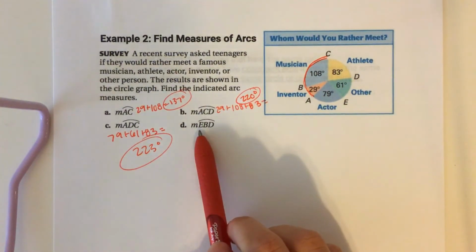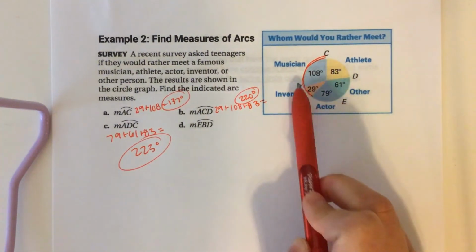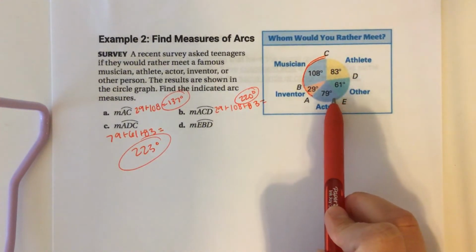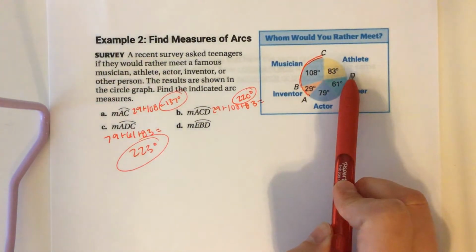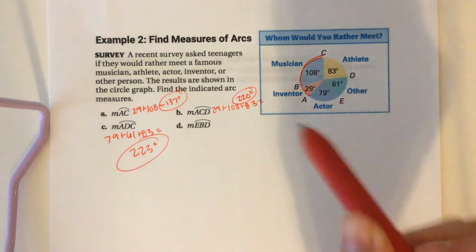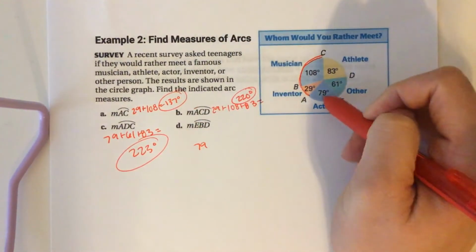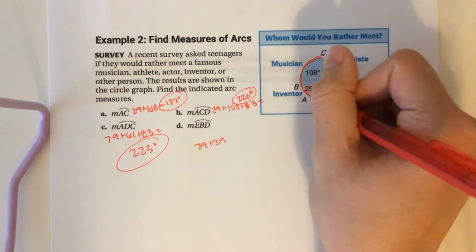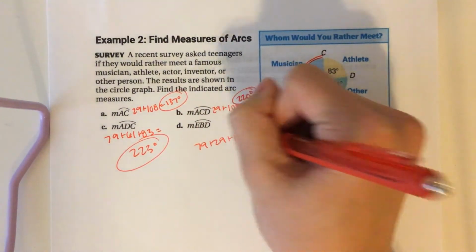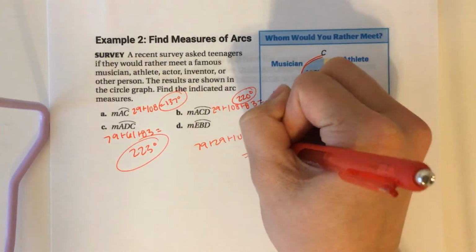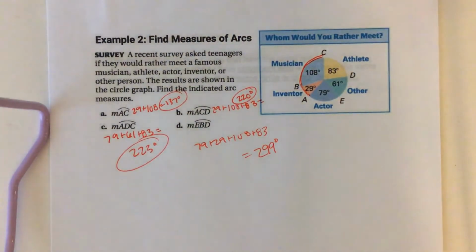So our last one here, EBD, again, follow the letters EBD. So we're starting here from this blue one. We go and add all the way around to the end of the yellow. So we could do 79 plus 29 plus 108 plus 83 to get 299 degrees.